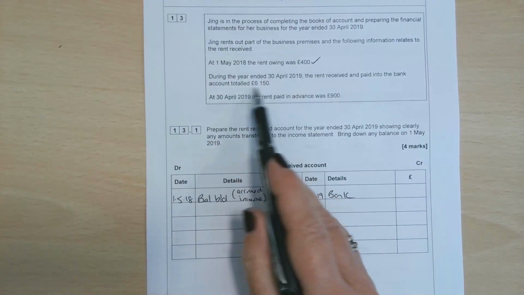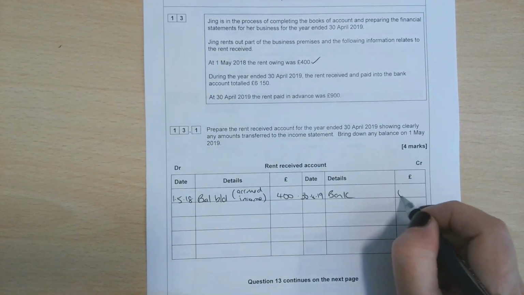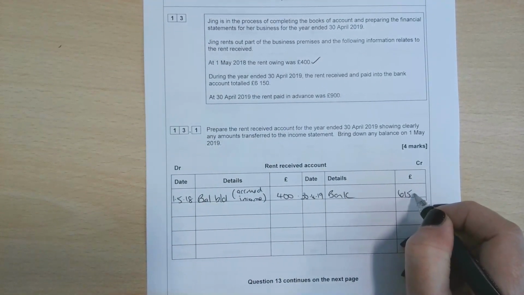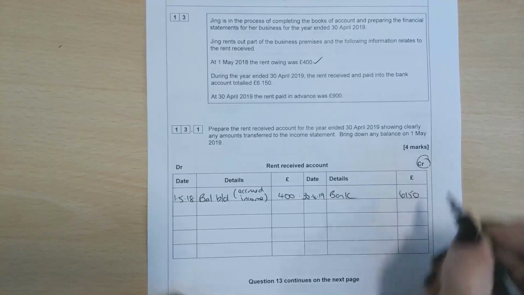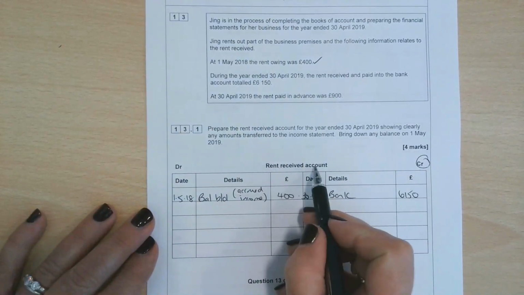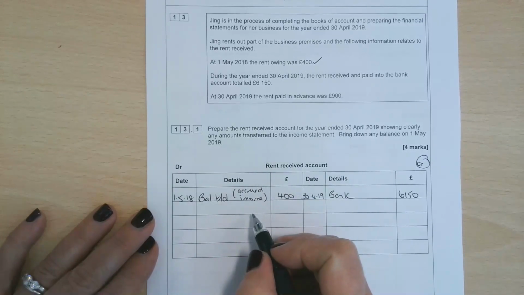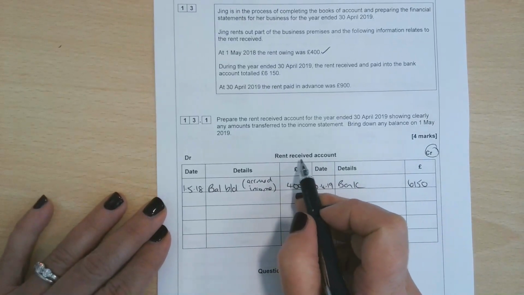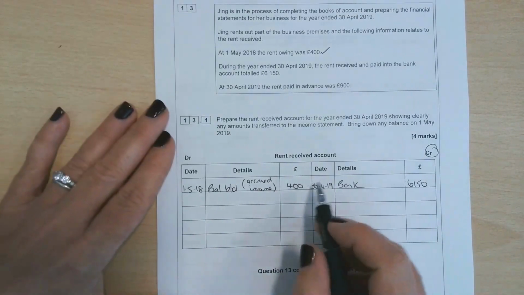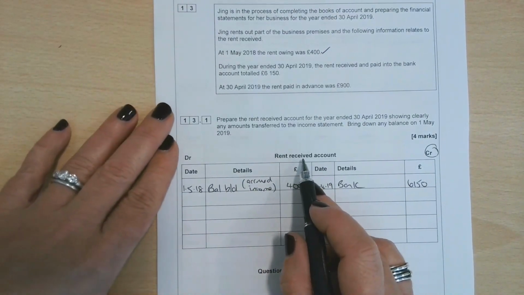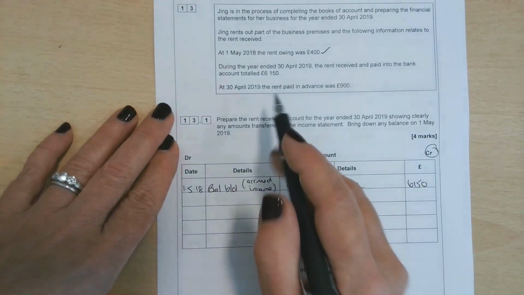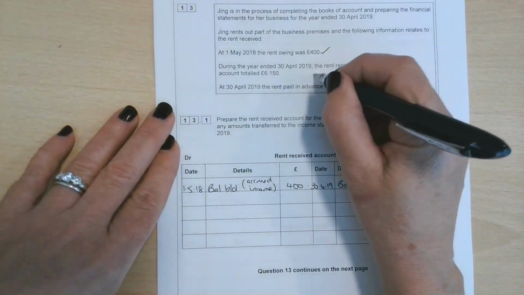Remember the double entry: when we receive money, we debit the bank account, we credit the relevant account. So in this case, it's an income account. So we would expect the bulk of transactions to be on the credit side because rent received, remember, received past tense relates to income always, not to be confused with receivables, future tense, which is your trade receivables, people who are going to pay you at some point in the future. So that's the rent received dealt with.